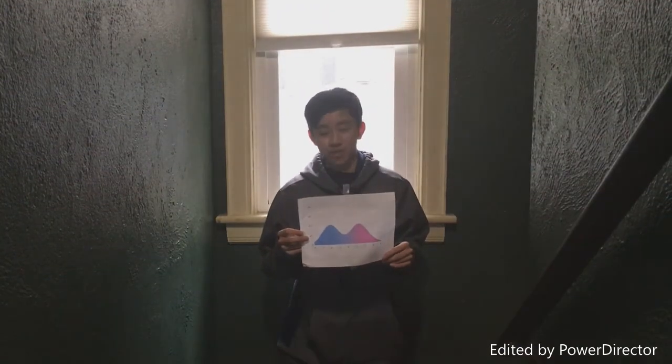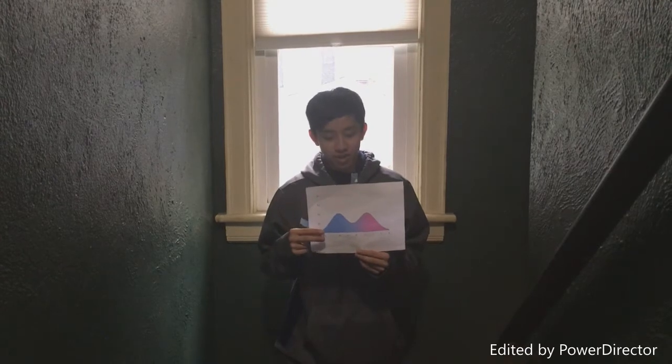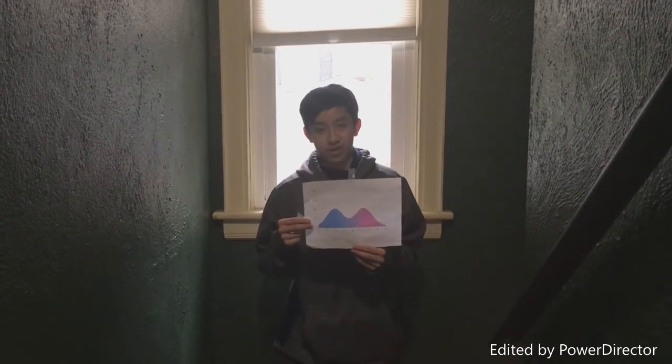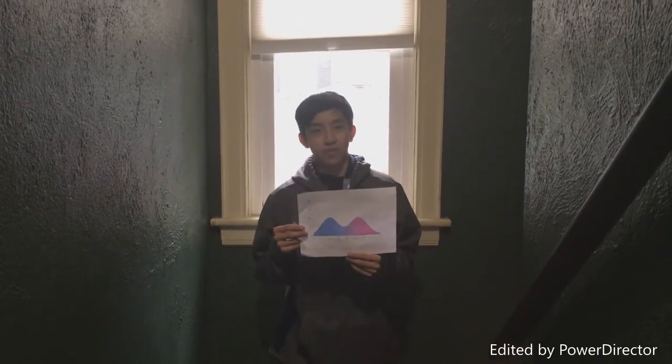This is a bimodal distribution. It has the shape of a two-peak bell curve. It has two modes at each peak. The center is the middle of your body if your distribution is perfectly symmetrical. And you can measure your spread either by your IQR or your standard deviation.